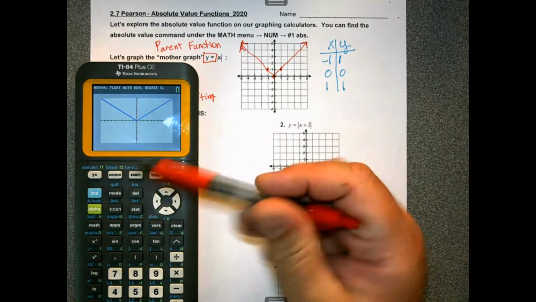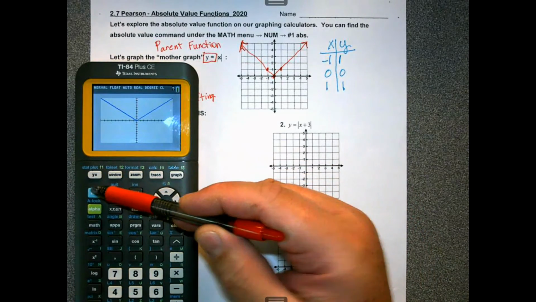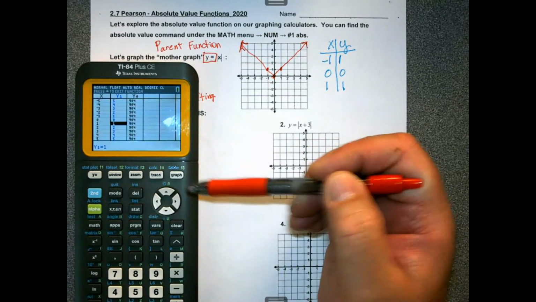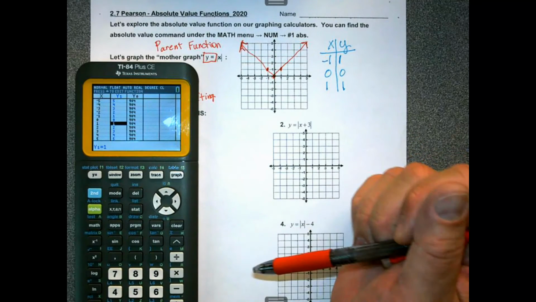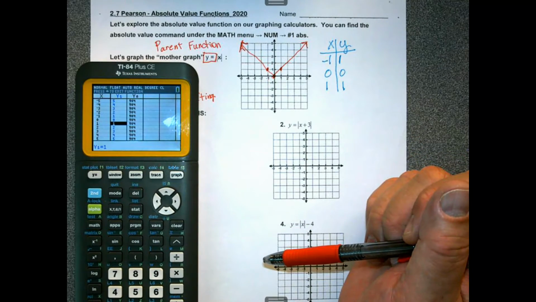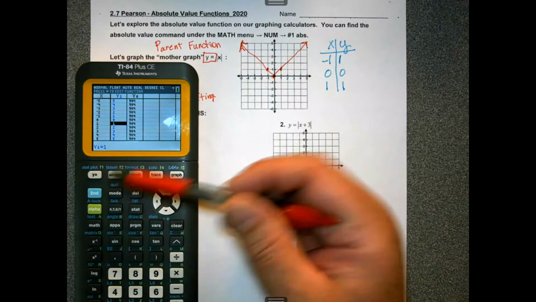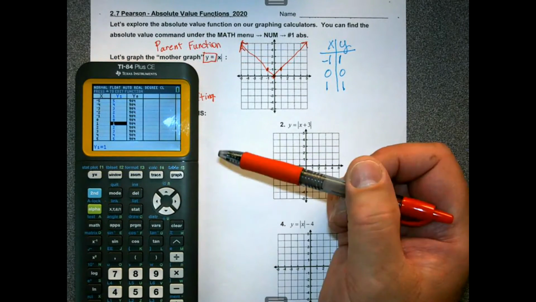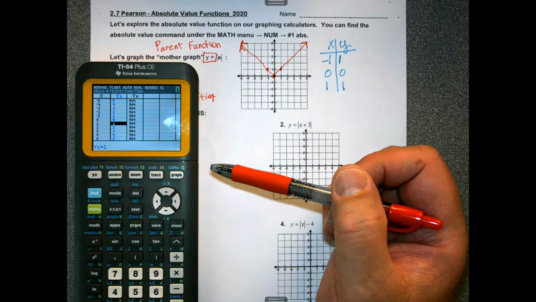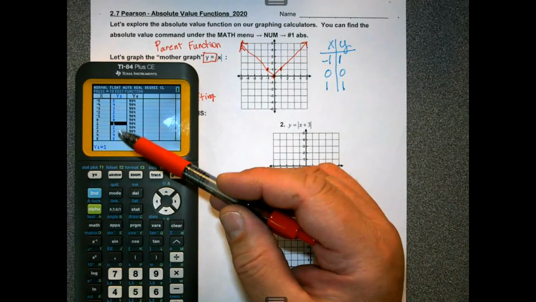If you're using your calculator, hit the second key and the graph button and it brings up your table, your XYT chart. Hit the second button and the graph button. Okay, and it brings up your table.